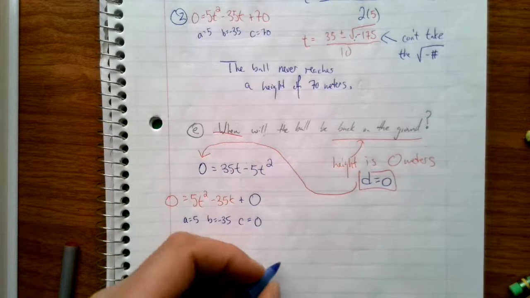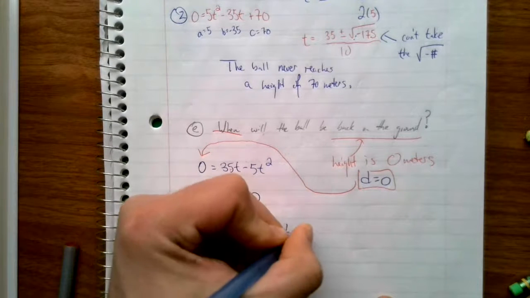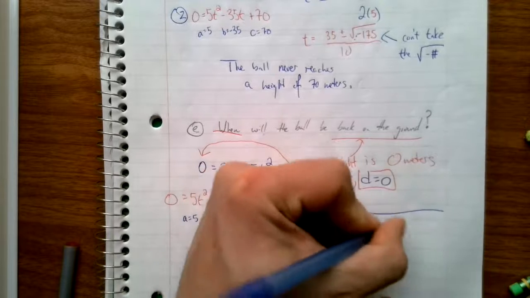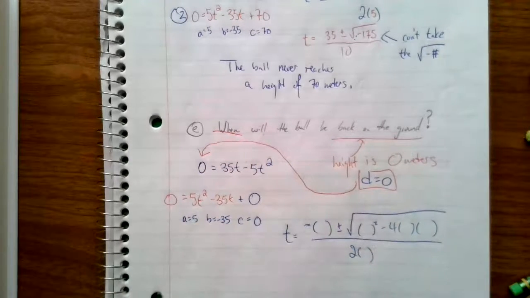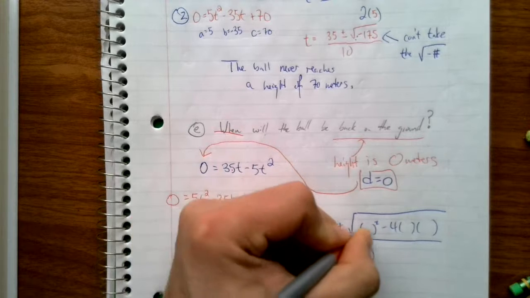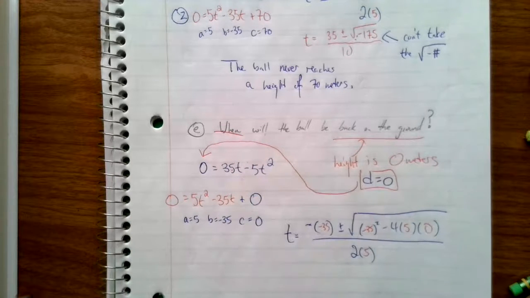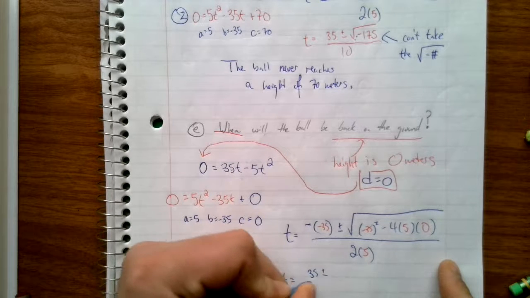All right, so for our grand finale here, we're going to get this thing set up. Substitute our values in. Now, we're going to clean this up.